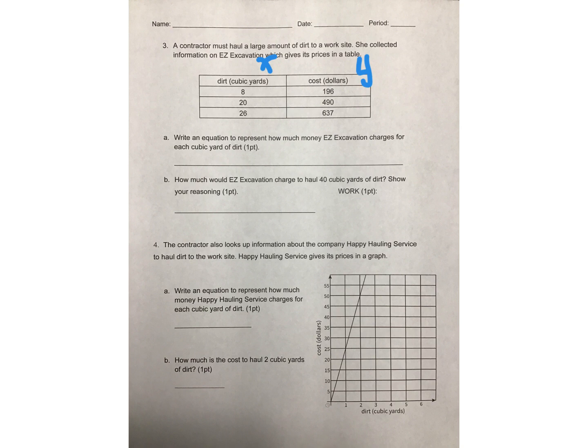A, write an equation to represent how much money EZ Excavation charges each cubic yard of dirt. So you're writing an equation to represent how much money EZ Excavation charges for each cubic yard.